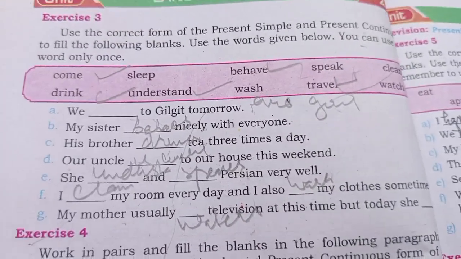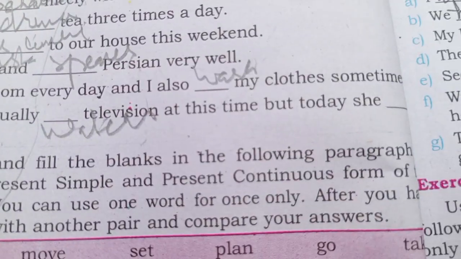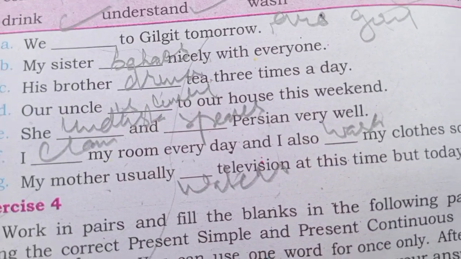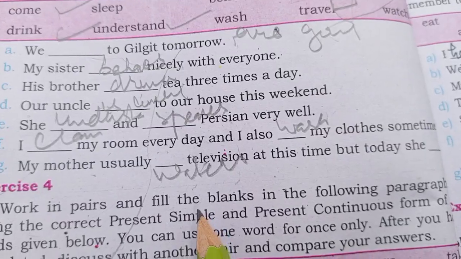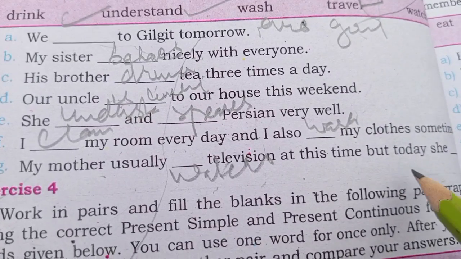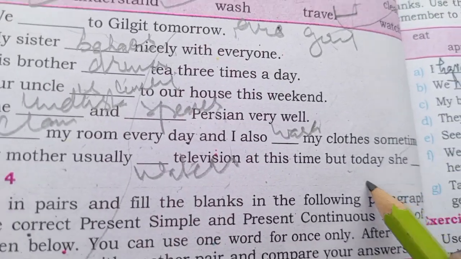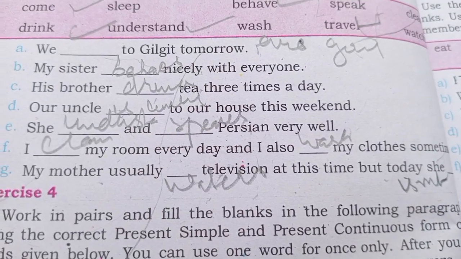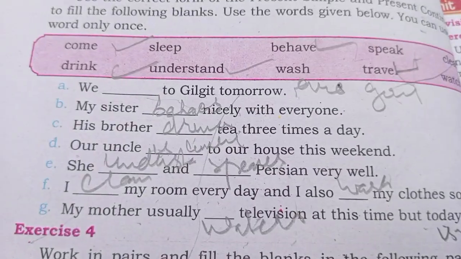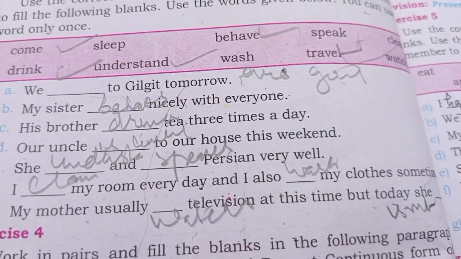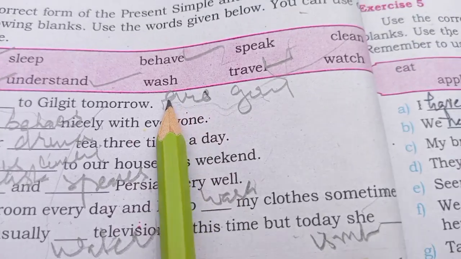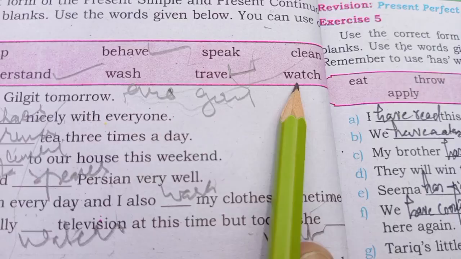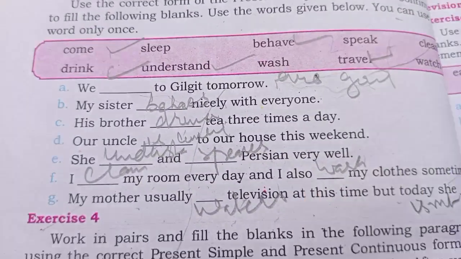My mother watches TV at this time, but this time today she isn't doing so. She isn't. Mother is there, so she isn't. So you are looking that every word we have fixed in these sentences. Clean, watch.